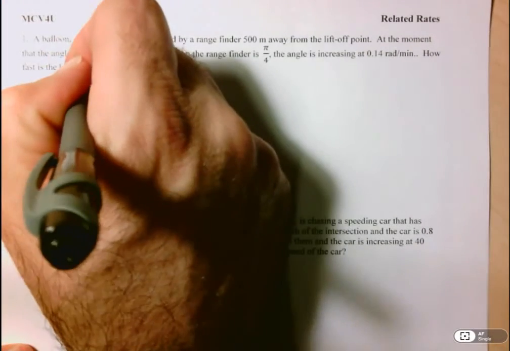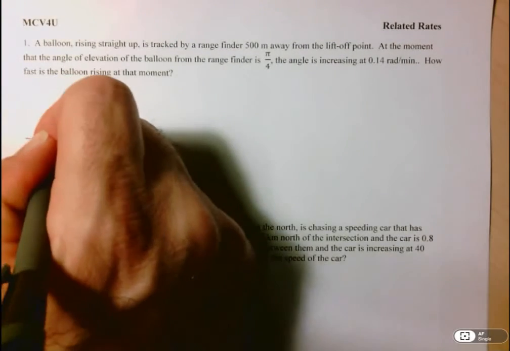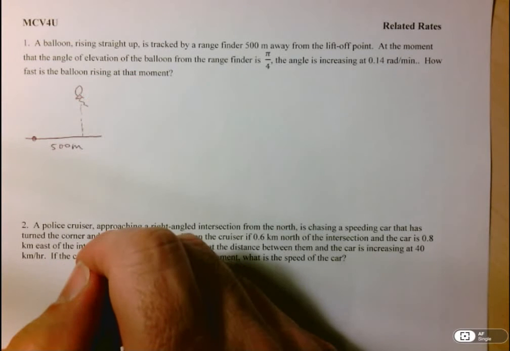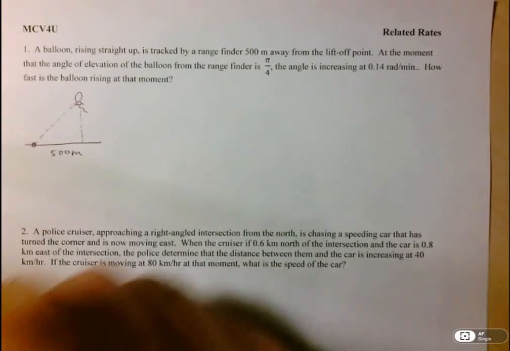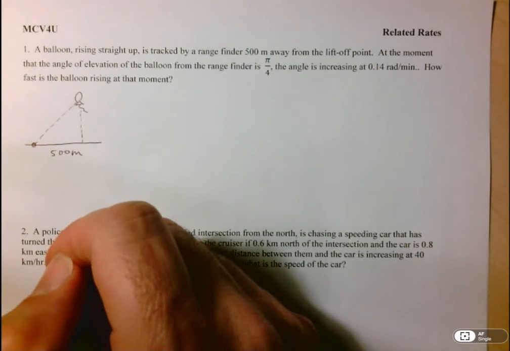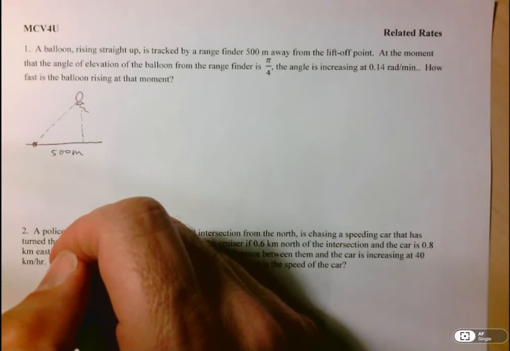balloon going straight up into the air. Okay, so this is 500 meters away. Okay, and it says at the moment that the angle of elevation of the balloon from the rangefinder is pi over 4, so we're going to be working with the angle of elevation from the rangefinder, the angle is increasing at 0.4 radians per minute. How fast is the balloon rising at that moment?